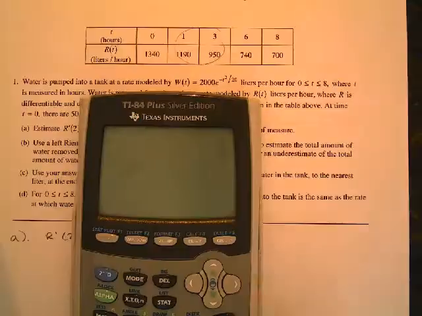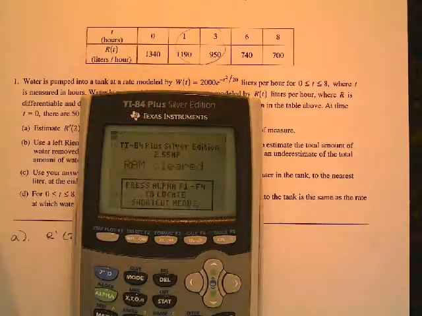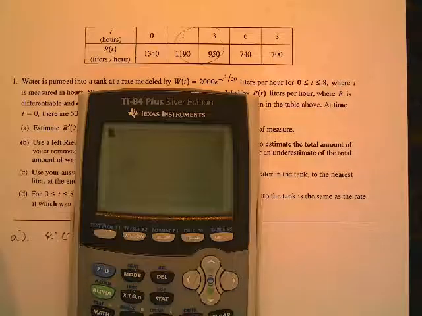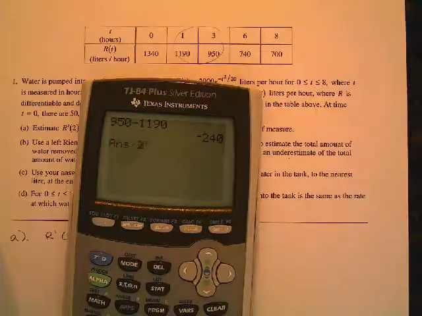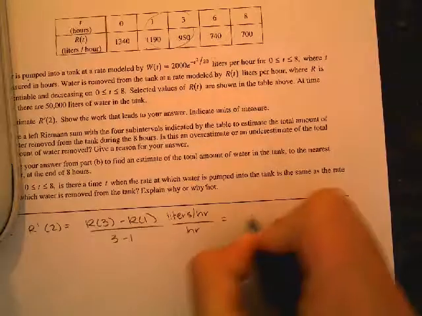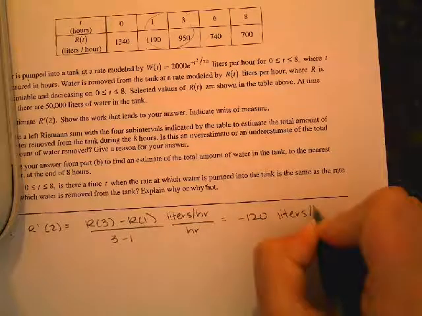Since this is a calculator active question, I'm going to go ahead and use my calculator for all of this. So I've got 950 minus 1190, that's being divided by 2. So I've got negative 120 liters per hour squared.